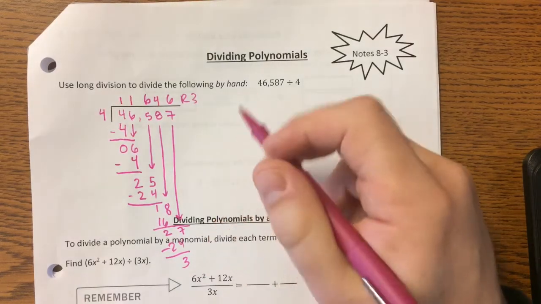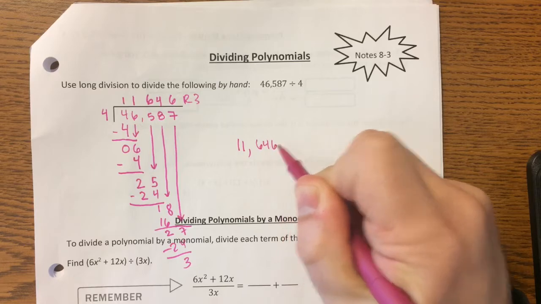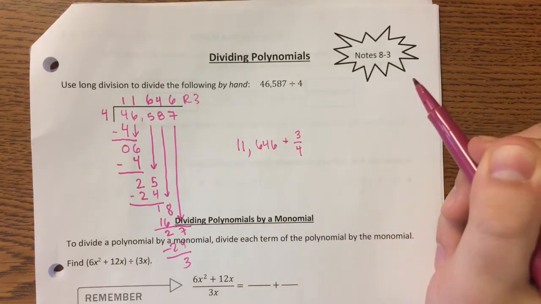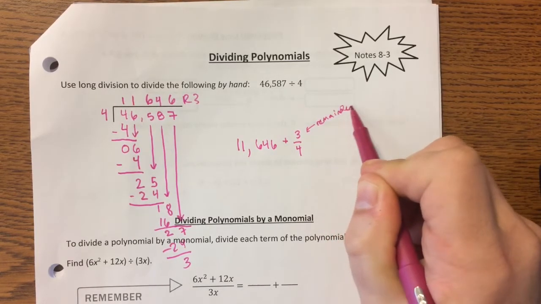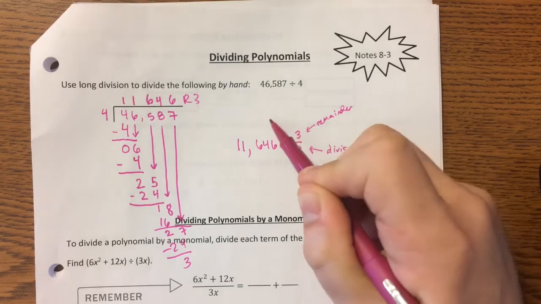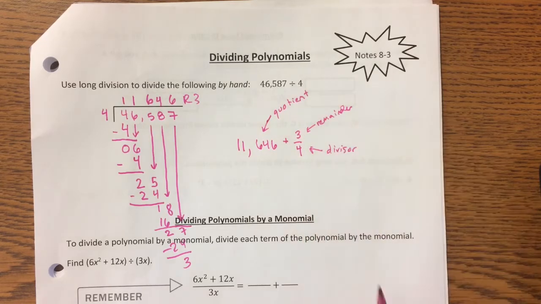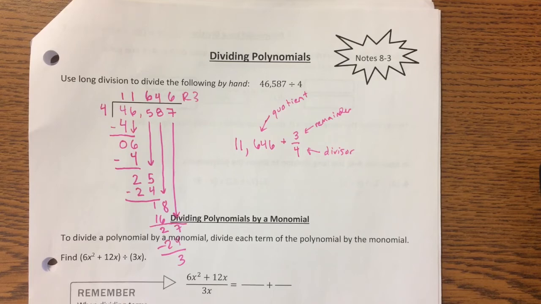The solution here is 11,646 plus 3/4. This is the remainder, and here's the divisor. This is what we call the quotient over here, by the way. So that's how you divide integers.